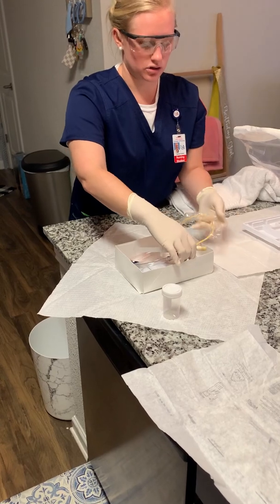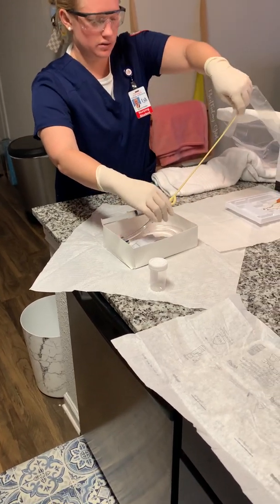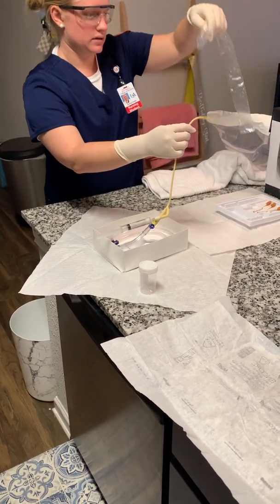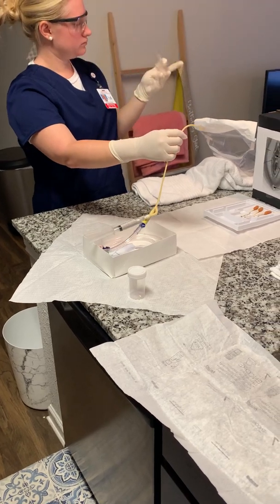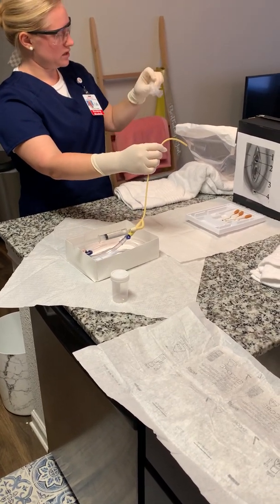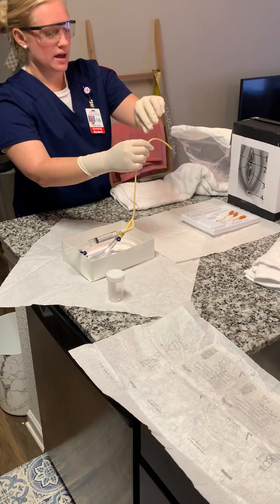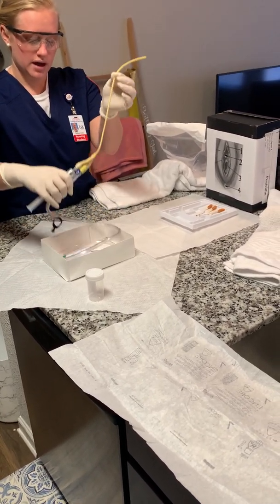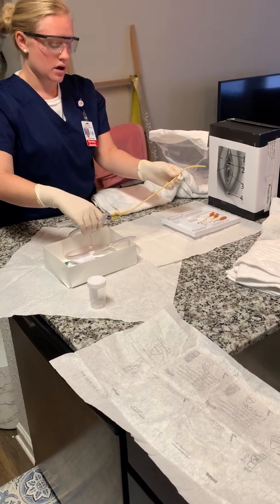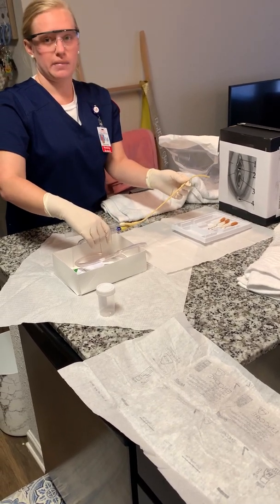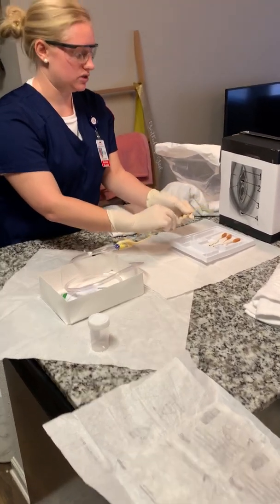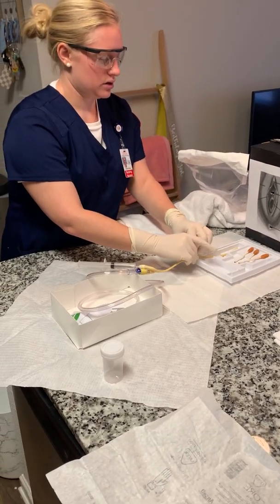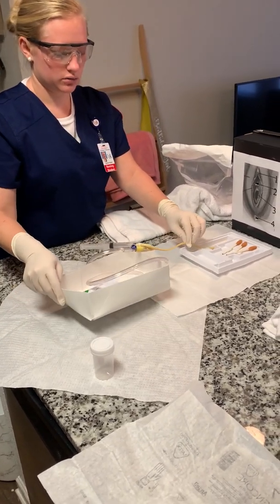I can unpackage the rest of this and place this in the trash. And then I'm gonna put this in the loop. And for a female, I want it to be 1 to 2 inches, and for a male, I want it to be 5 to 7 inches. So I'm gonna place it in here. And then I'm gonna put my box out a bit closer.